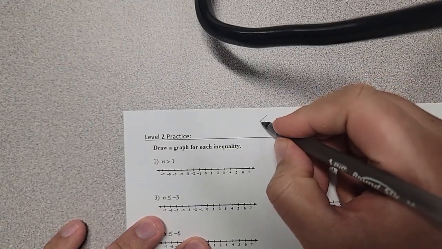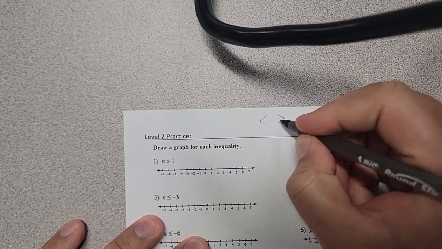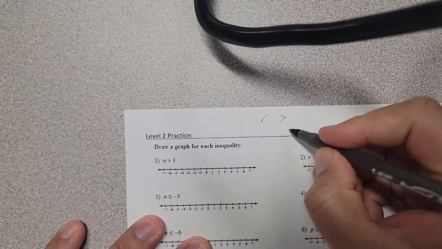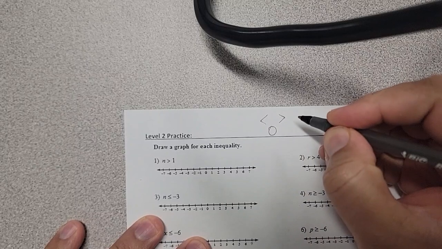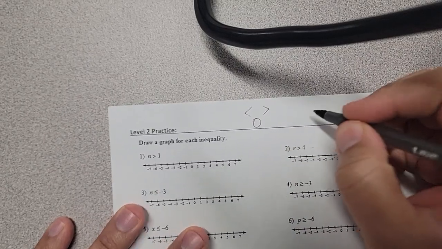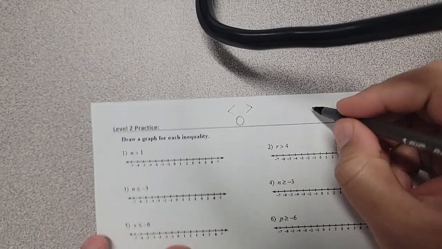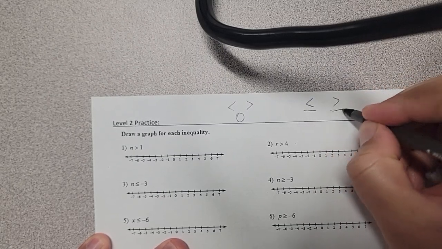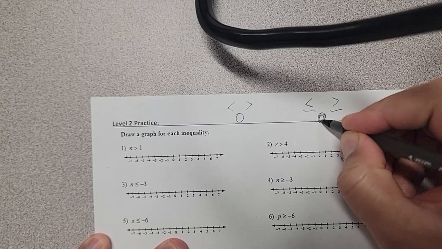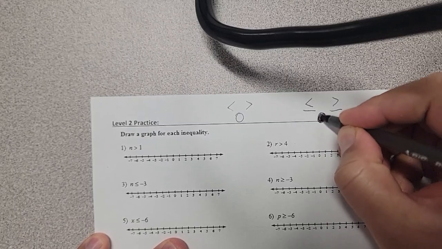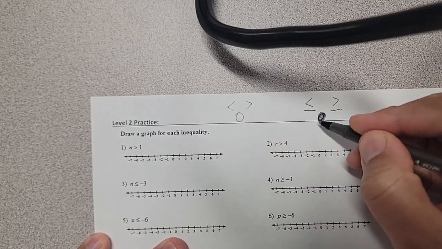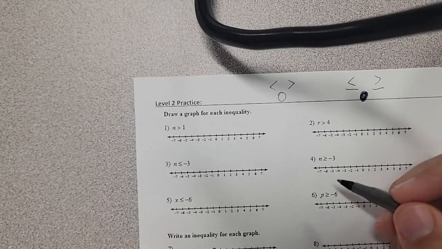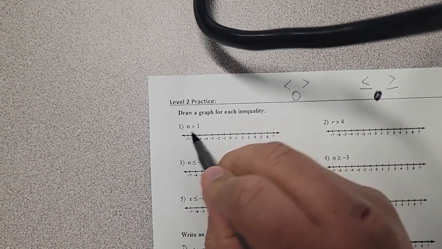Alright, first thing, whenever you have these symbols, less than or greater than, we use an open circle, right? And if we have these symbols, less than or equal to, or greater than or equal to, we use this symbol. So we have an open circle and a closed circle, like they say. Now all you're going to do is look for the number.